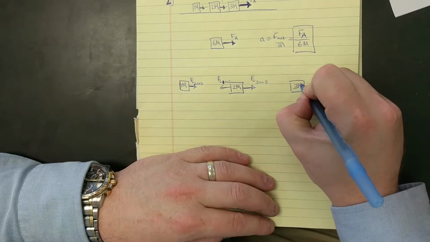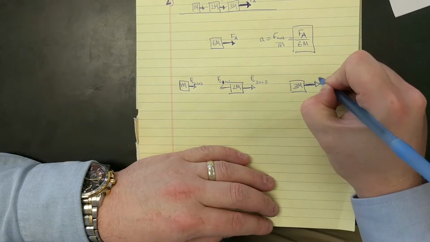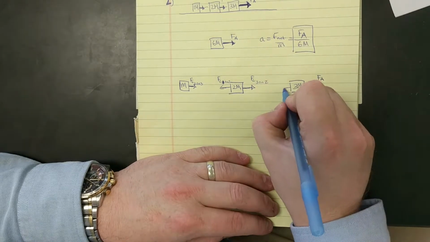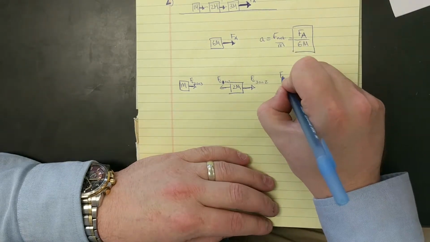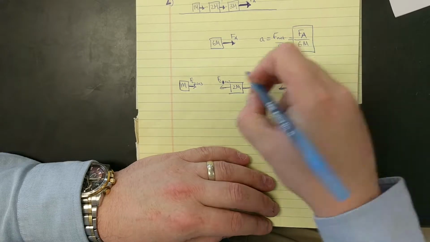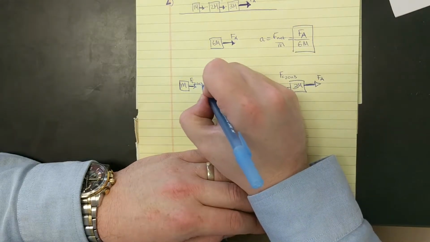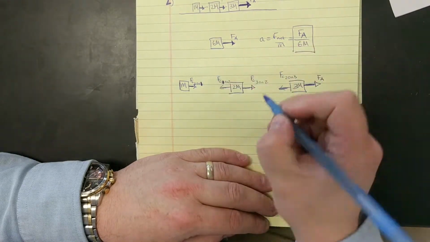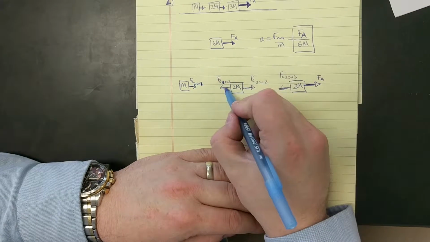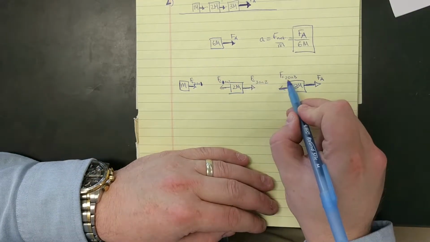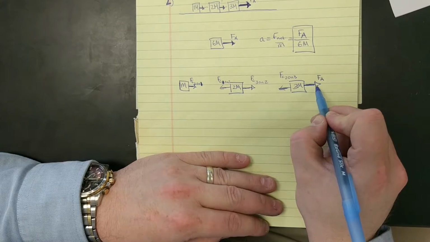The first object has the actual applied force and then a contact force from the 2 on the 1. This actually should say 2 on 1 over here. 2 on 1, 1 on 2. 3 on 2, 2 on 3, and this is our applied force.